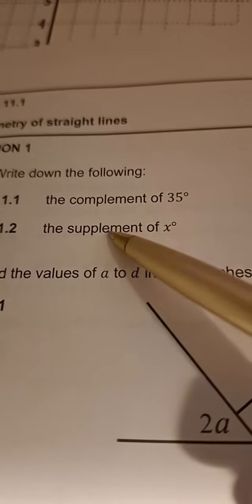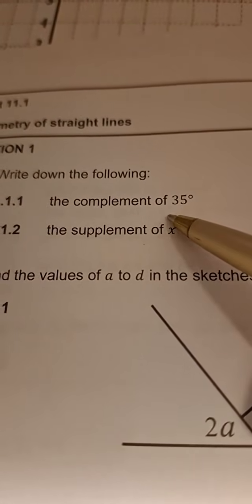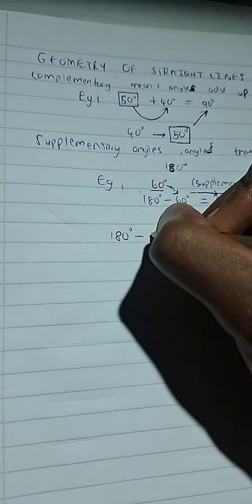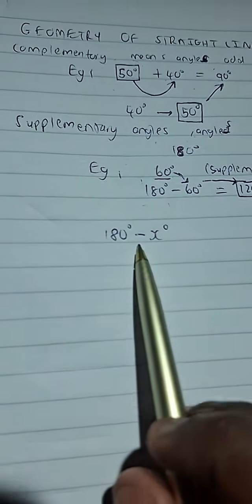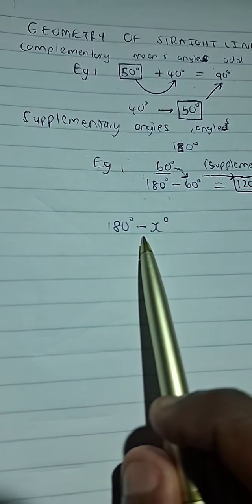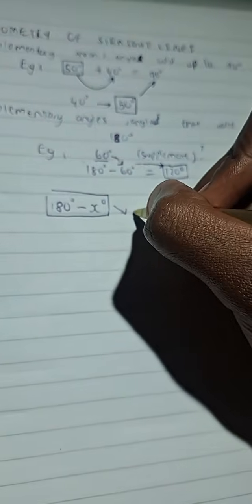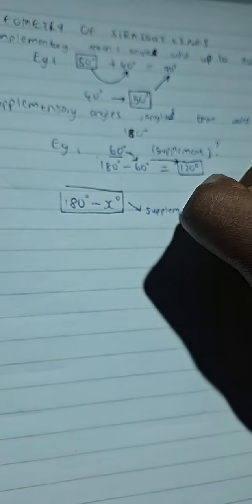Now we are here. What is the supplement of x degrees? So what would we do in this case? We would take 180 degrees, and what would we do, guys? We would subtract this x that we are given, degrees. And basically 180 minus x is what we refer to as our supplement of x degrees. This is the answer. It's 180 minus x degrees.